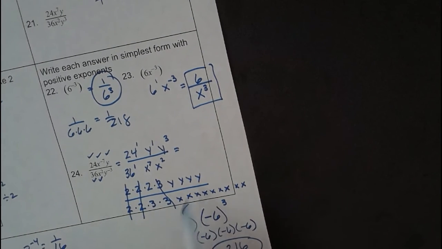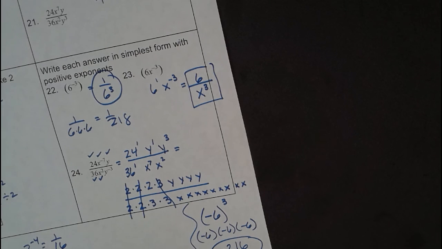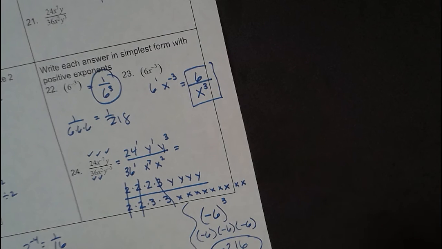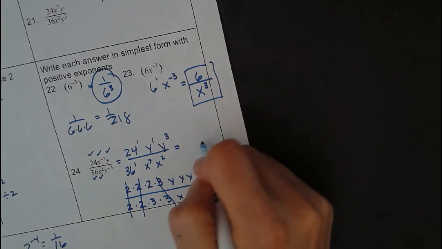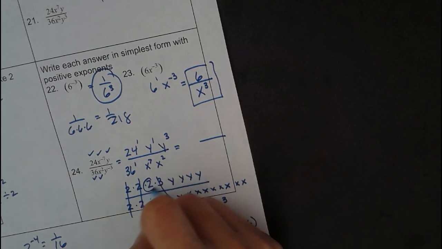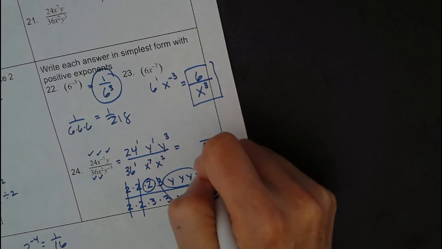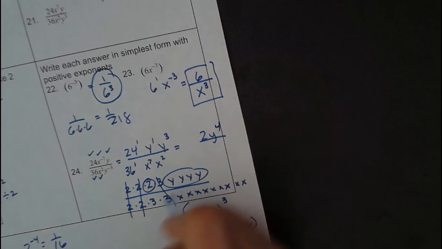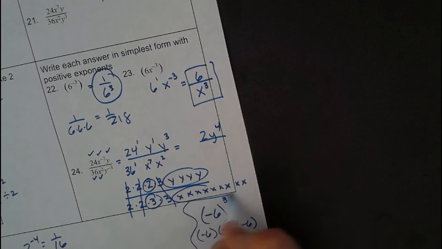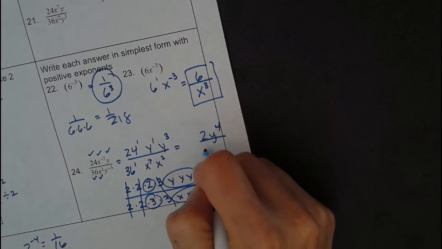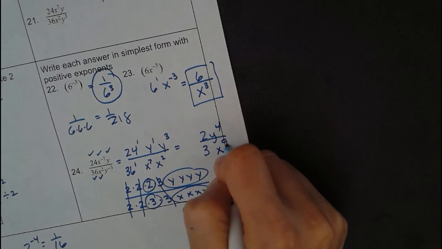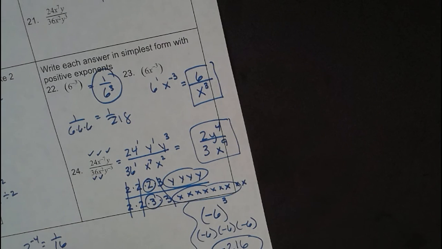Okay, none of my letters cancel out. All the y's ended up on the top, all the x's went on the bottom. But if I did have ones that were on the top and the bottom, I would cross them off. So my answer in simplified form is 2 y to the fourth over 3 x to the ninth. Seems easy when I do them, but it's not. We'll practice them.